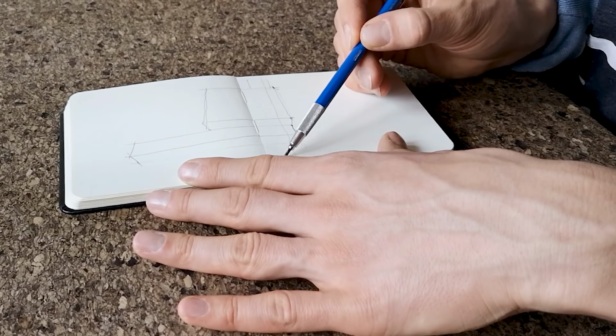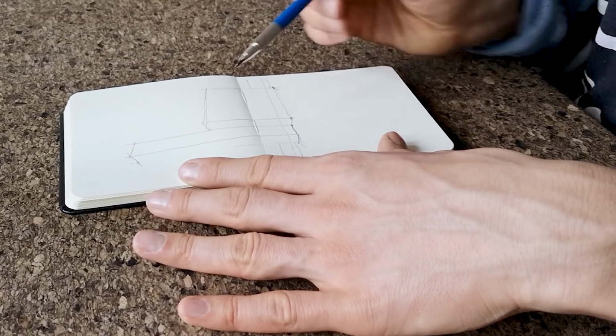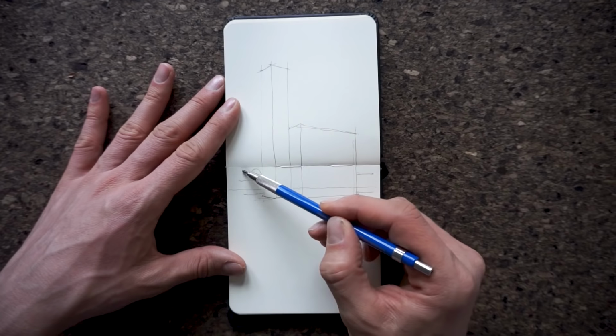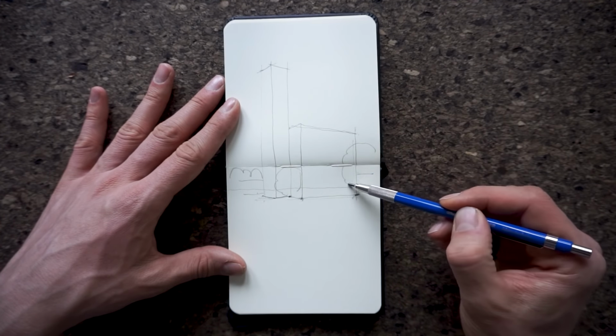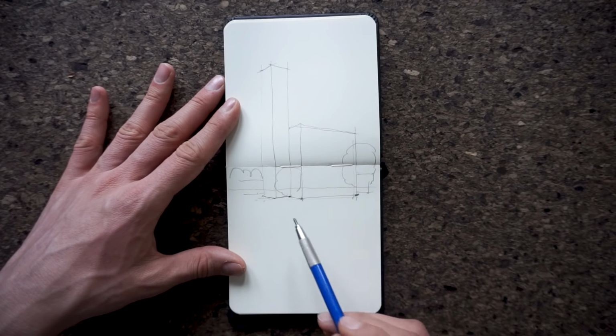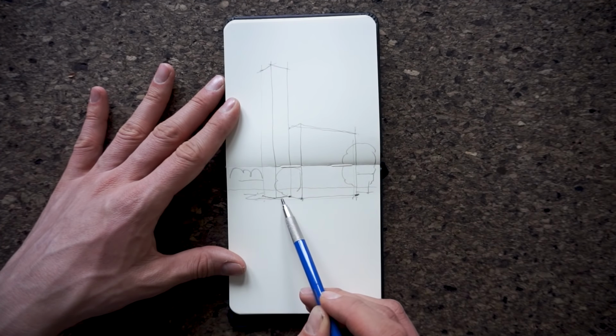Step 3. No architecture just floats around in space. We need to give it some context or a frame. Look at the surroundings and make some rough outlines of the buildings or vegetation around it. This will ground it in a way.